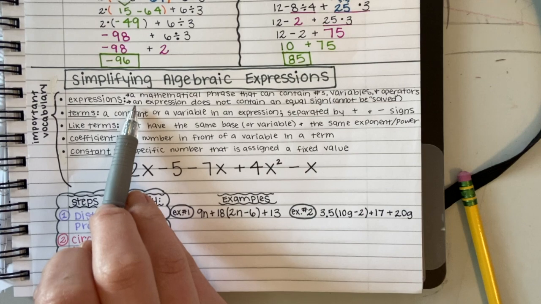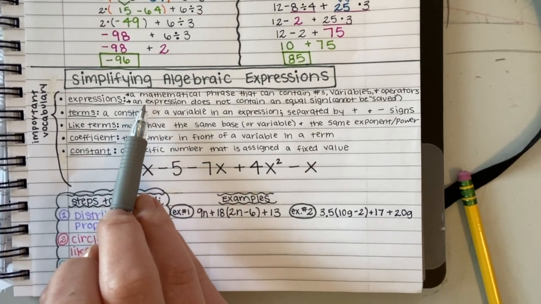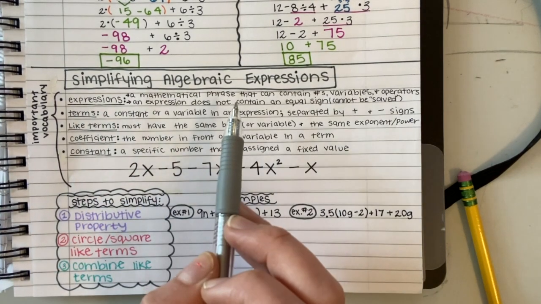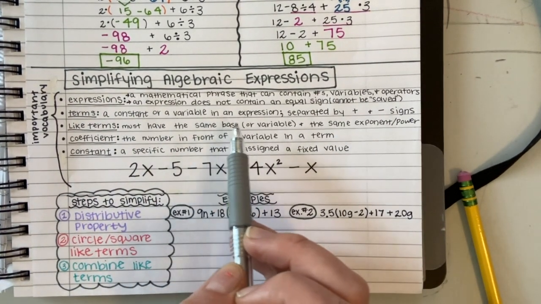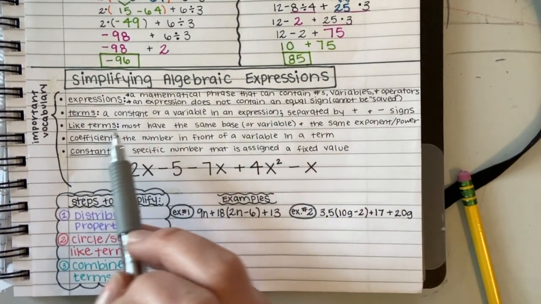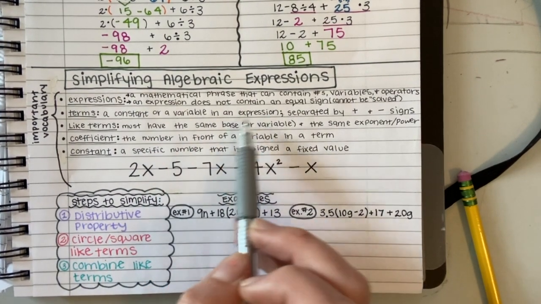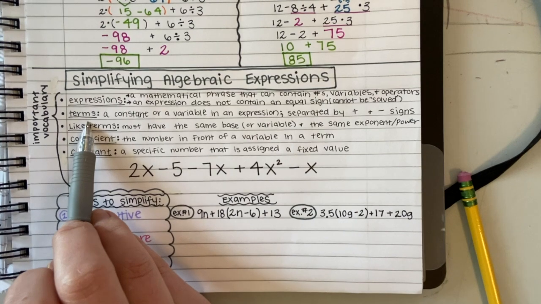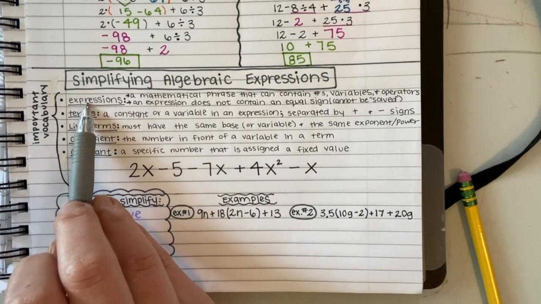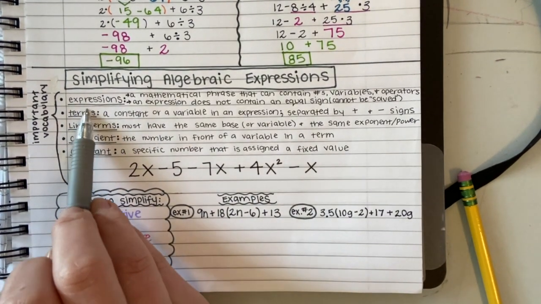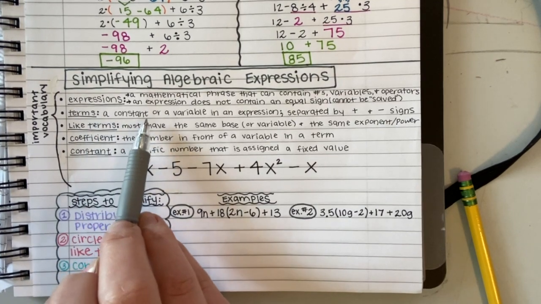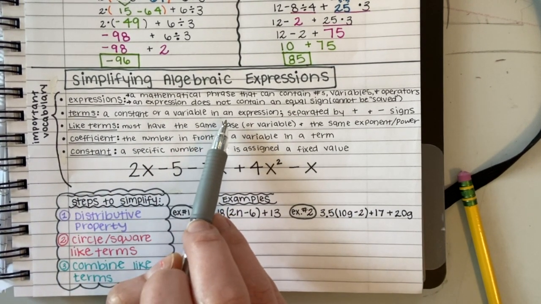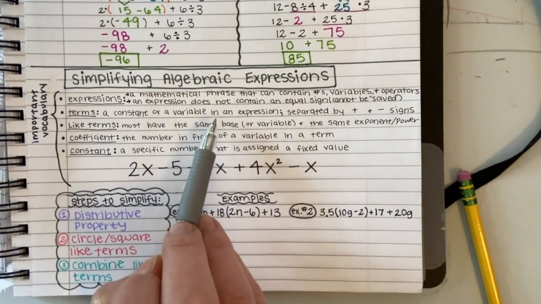We also know that an expression does not contain an equal sign. So you can't solve an expression. We simplify an expression because there's nothing to solve for, because there's no equal sign. A term is something within an expression. A term is a constant or a variable in an expression, and they're separated by plus and minus signs.